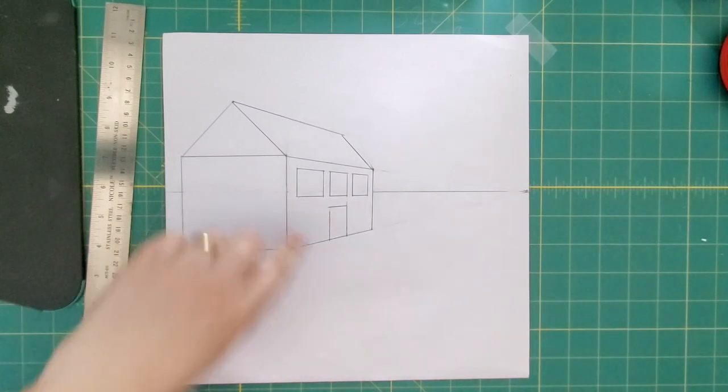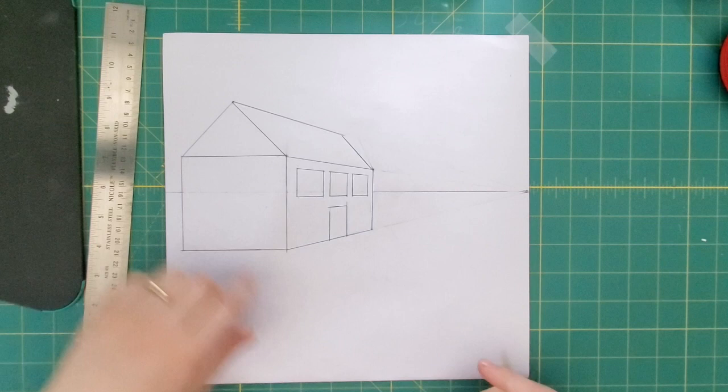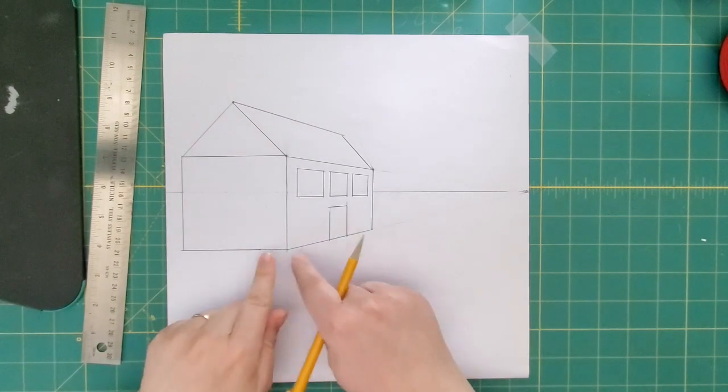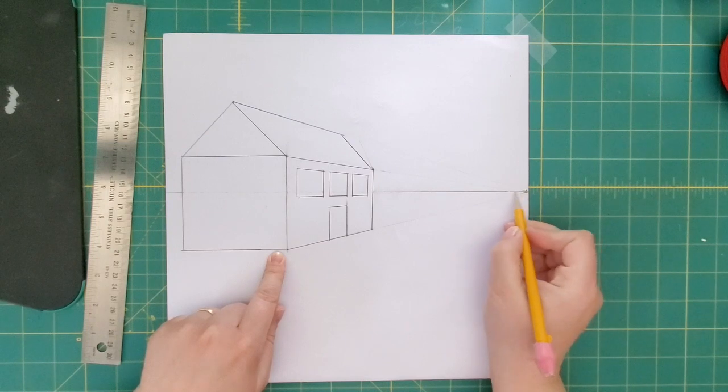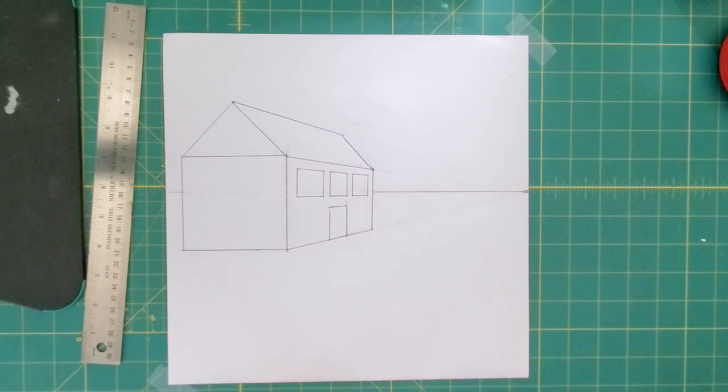So we are back with our 1-point perspective house where we drew a house shape and connected it to a vanishing point that's on our horizon line. And we're going to go ahead and add some more details to this today.